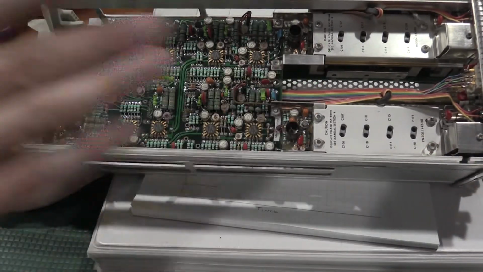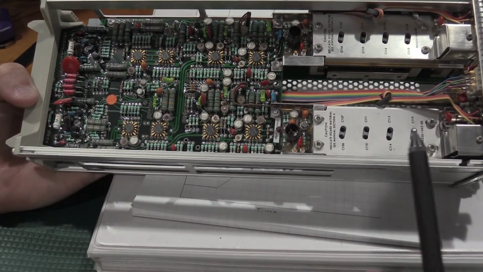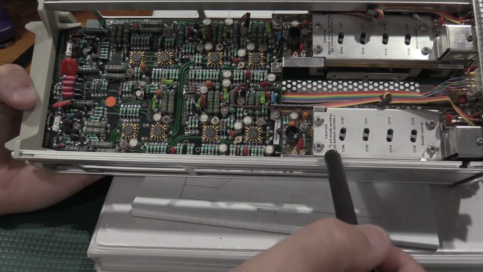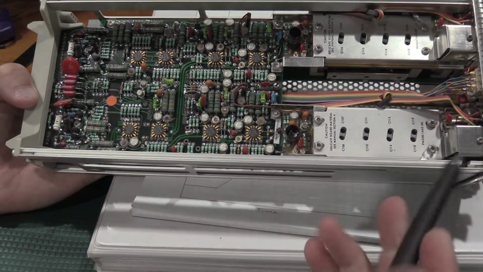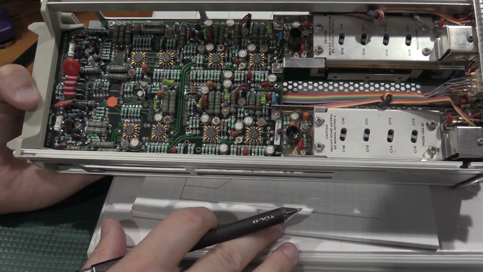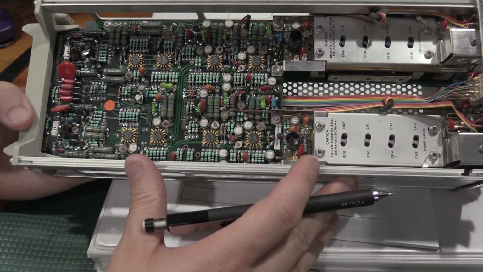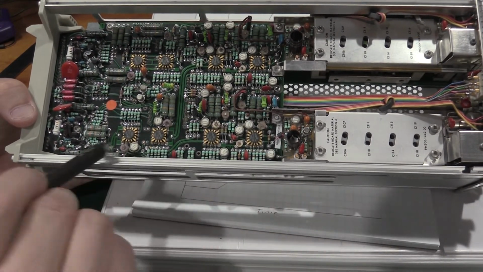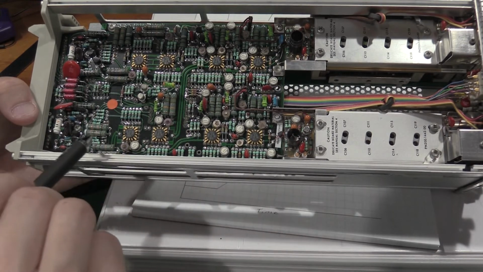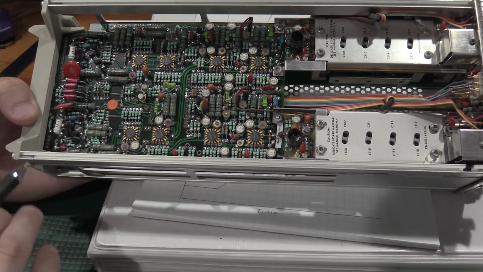Let me get a vertical. Here we have the vertical section of an oscilloscope, and we have the input attenuator, which is kind of how Tek did their scopes. It's much easier to make a high bandwidth amplifier if you have a fixed gain. If you try to make one variable gain, it gets very difficult very quickly.